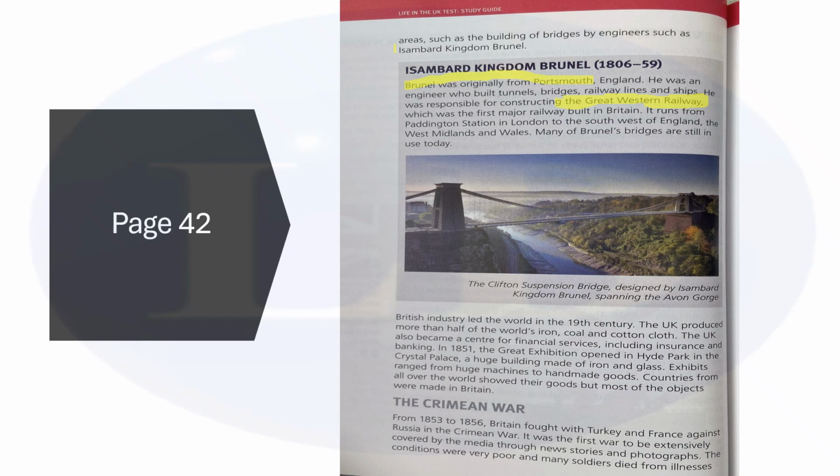Many of Brunel's bridges are still used today. For example, the Clifton Suspension Bridge. This is very important. Engineered by Isambard Kingdom Brunel, spanning the Avon Gorge. This is in Bristol. Okay, and it's a beautiful place to visit if you ever want to go, and it's a huge success in engineering.